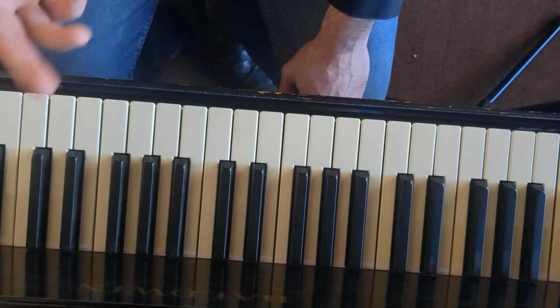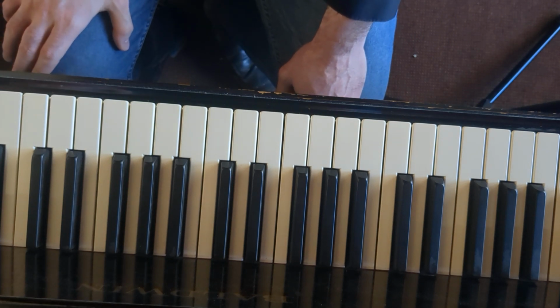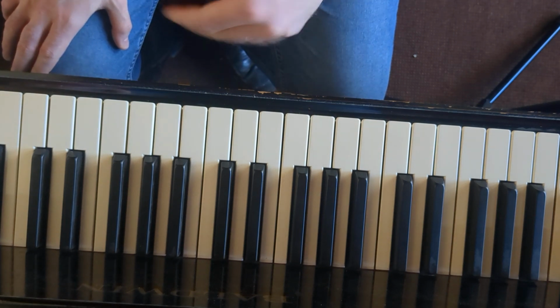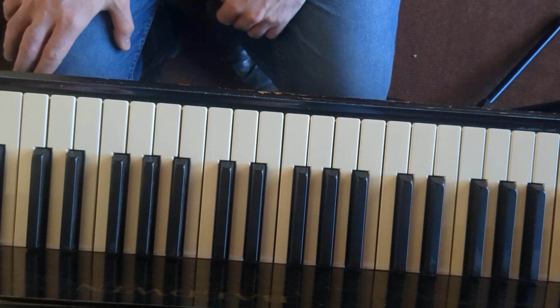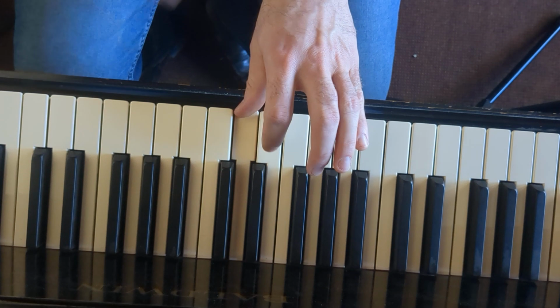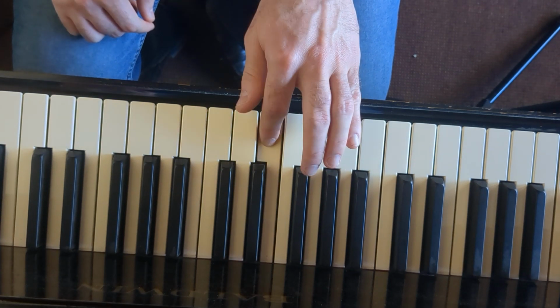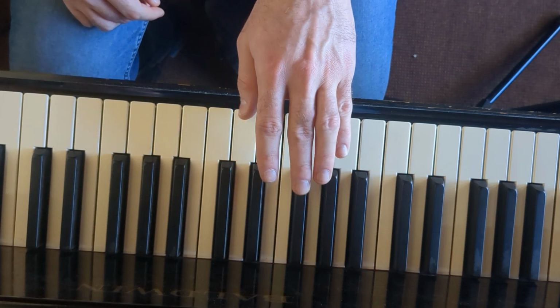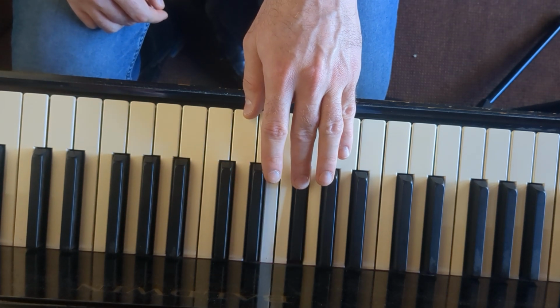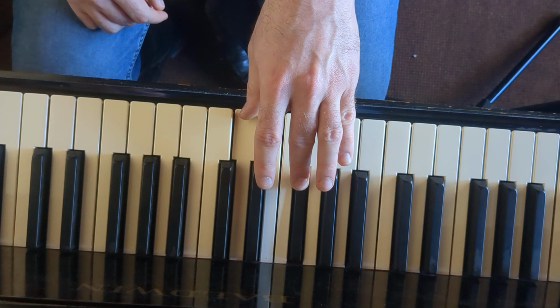Now we can apply this same principle descending. So if we wanted to say major third below a note, we would simply go a whole step plus a whole step below whatever note we're on. So if I'm on the note D, a whole step below that would be C, and a whole step below that would be B flat. So we would say that B flat is a major third below the note D.